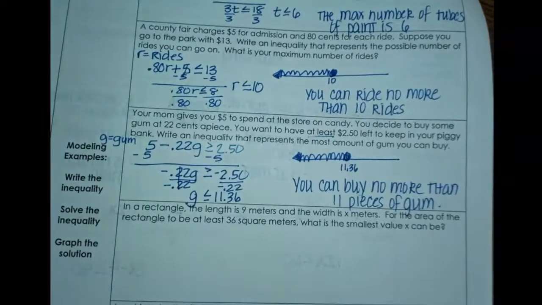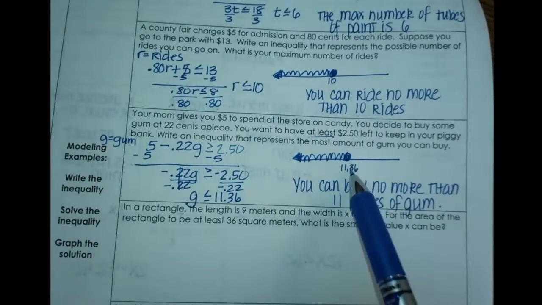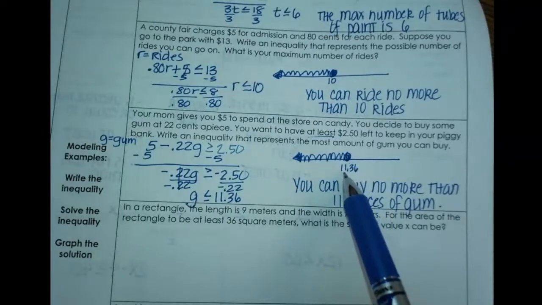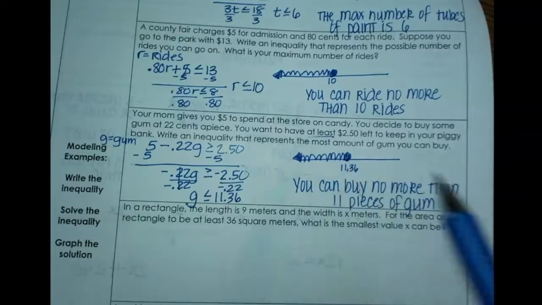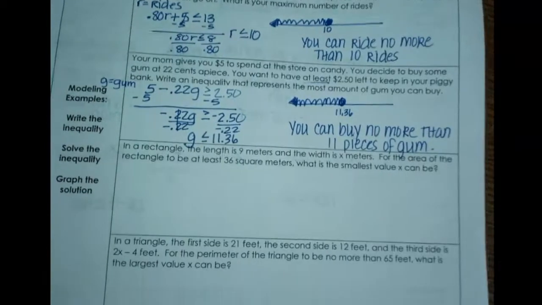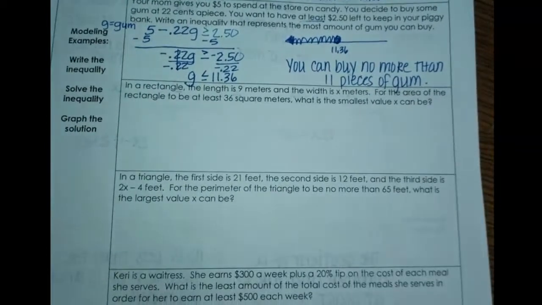All right, and so we rounded down because you can't buy a partial piece of gum. You can only buy a whole, and if you go to 12, you've got too many and you won't have enough money. So 11 is the most you can buy. All right, here's a couple more.